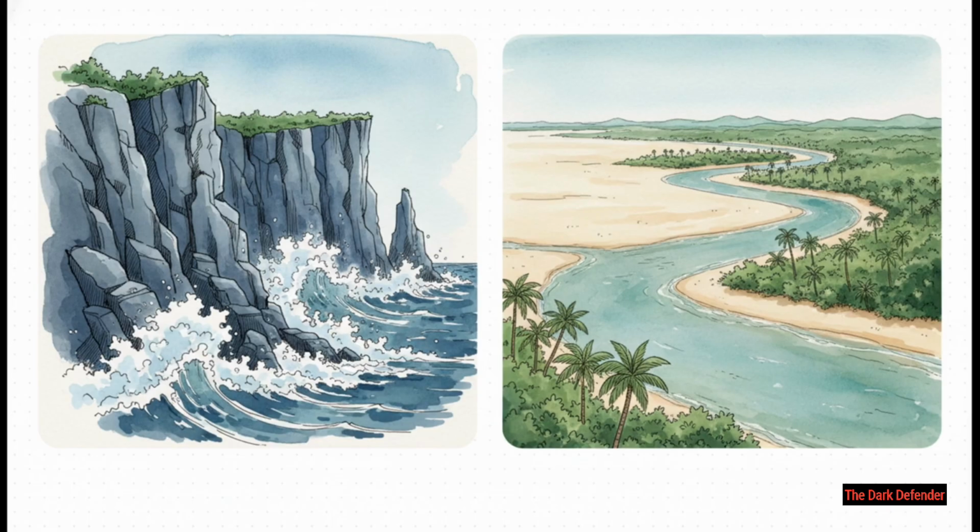They're completely different. The west coast is generally high and rocky. It's an erosional coast, full of features like steep sea cliffs. Now contrast that with the east coast. It's low-lying and sedimentary. It's a depositional coast, famous for its massive deltas, wide beaches, and lagoons.